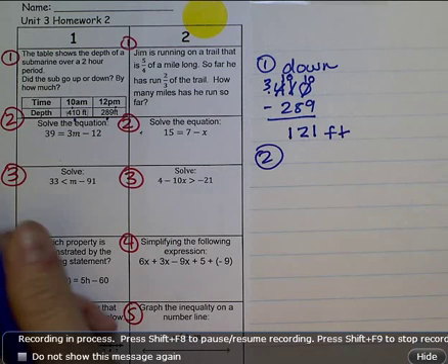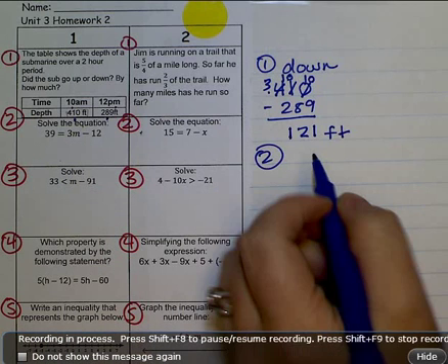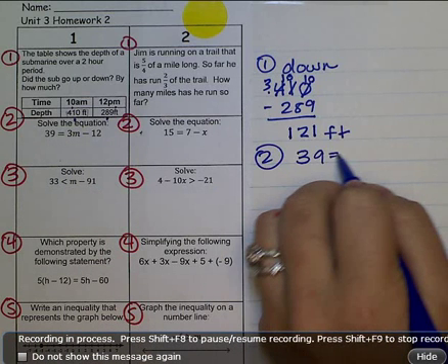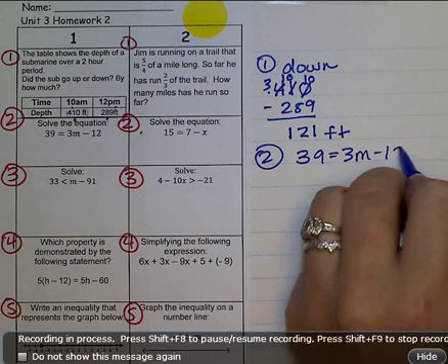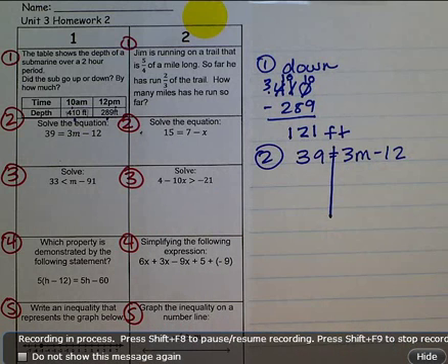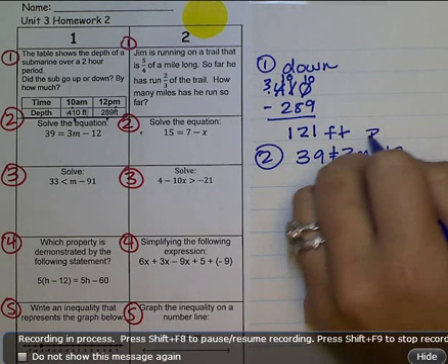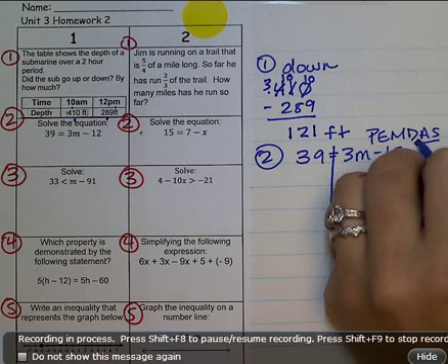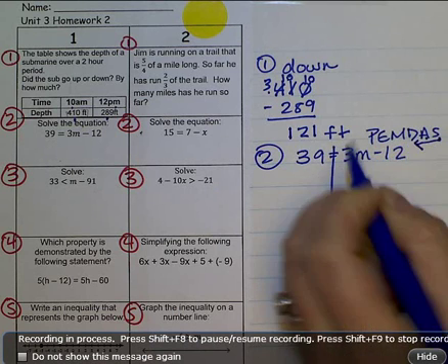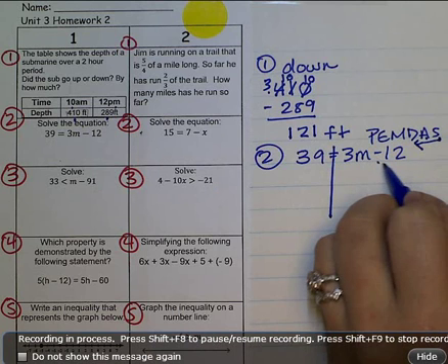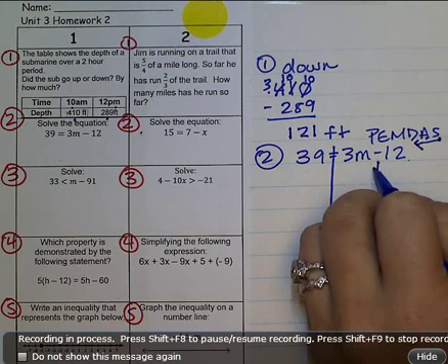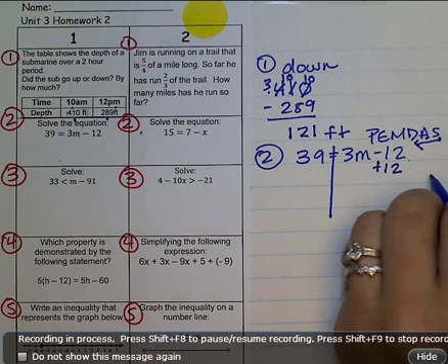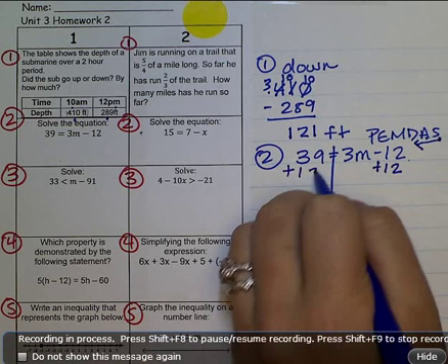Number 2. It says solve the equation. 39 equals 3m minus 12. Line down the equal sign. Remember, we do PEMDAS backwards, so please excuse my dear Aunt Sally. We're going to go backwards. So addition and subtraction first. So our addition and subtraction is recognized with our negative 12. So the opposite of negative 12 is positive 12. So I'm going to add 12 on both sides.